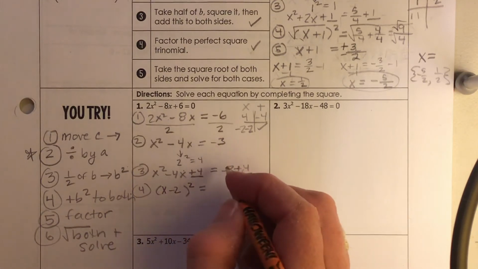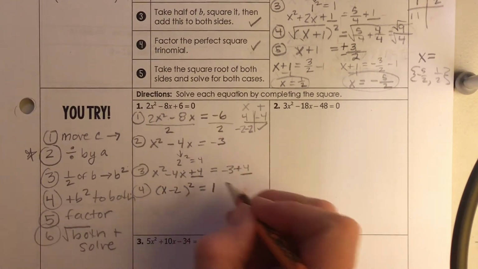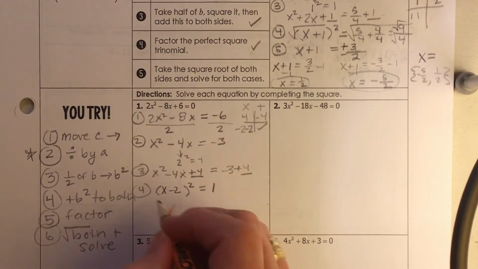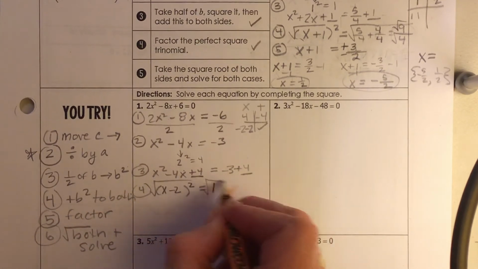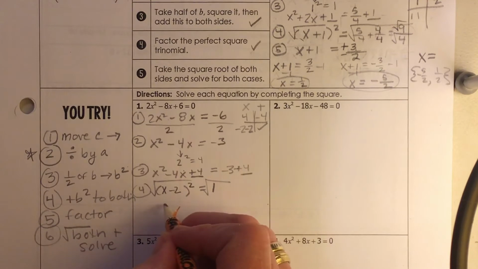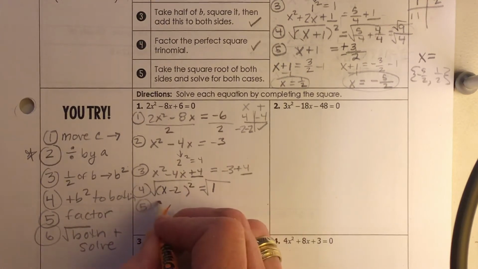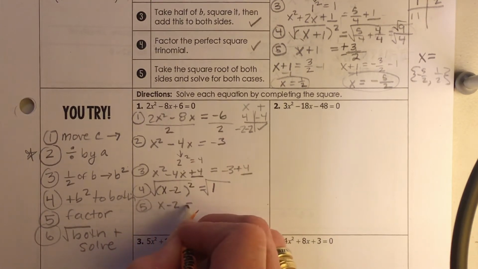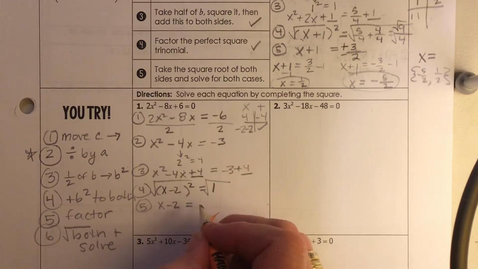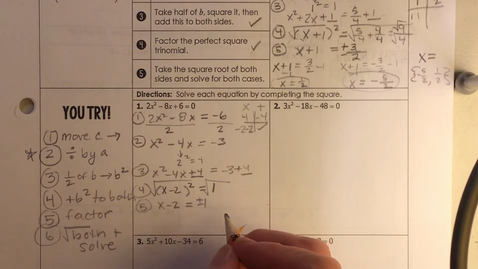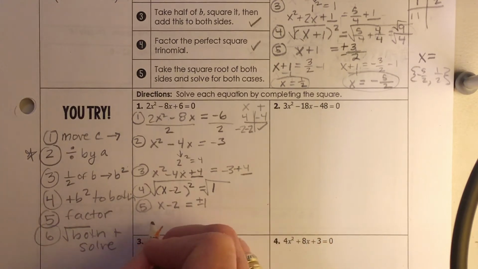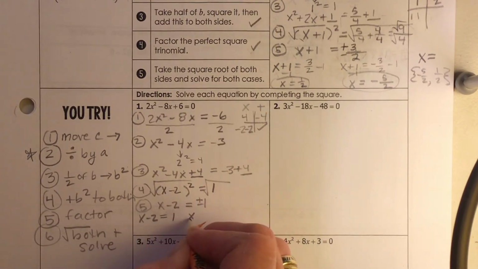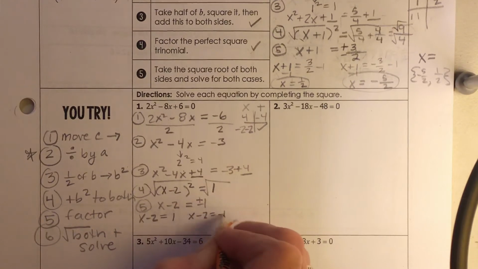Negative 3 plus 4 is 1. Okay. Now I'm going to take the square root of both sides. Oh, I like that. That's kind of nice. So I'm going to end up with x minus 2 equals square root of 1 is 1, but don't forget the positive and negative. And I'm going to rewrite this. X minus 2 equals 1, and x minus 2 equals negative 1.